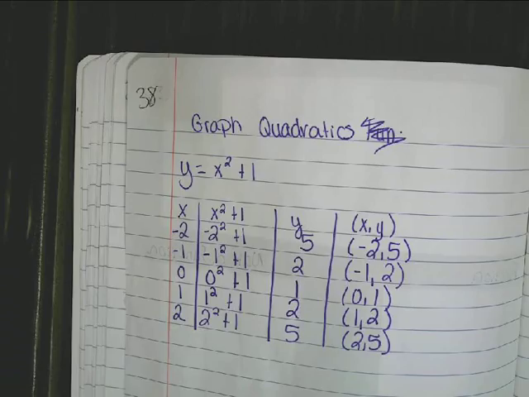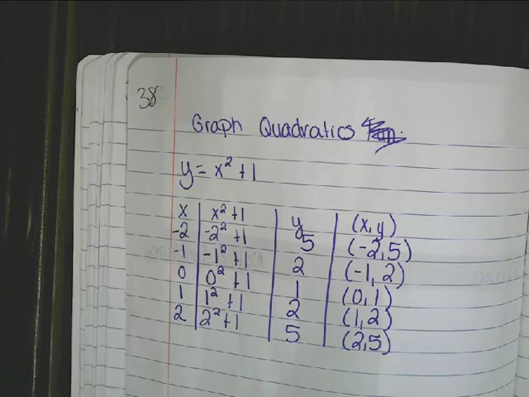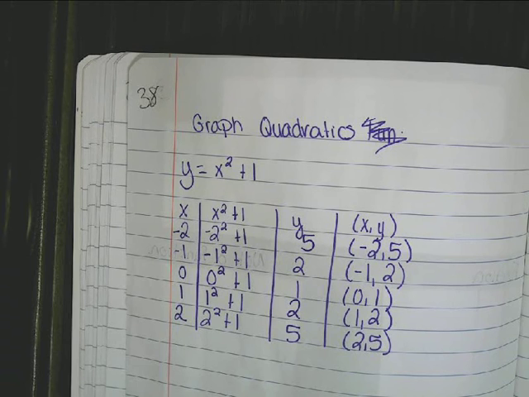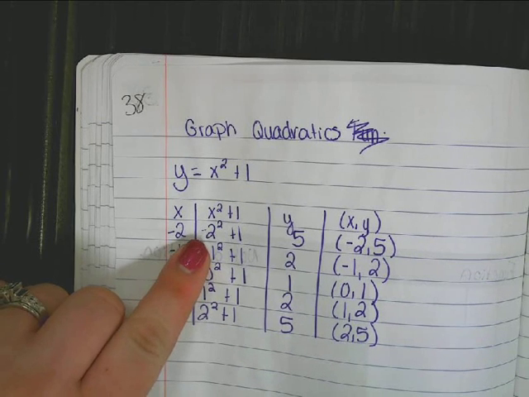Think of what are we doing to our x each time. Switching it out with a number. But what type of number? What are we doing to it? We're multiplying by what? Not by 2. What did I do here? -2 times what? -2.